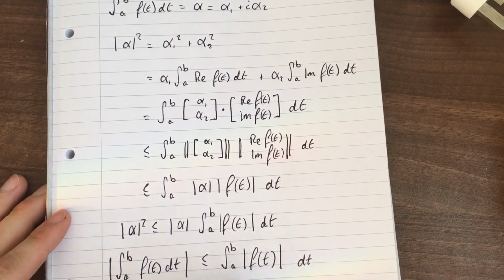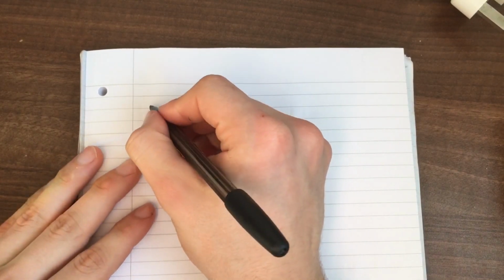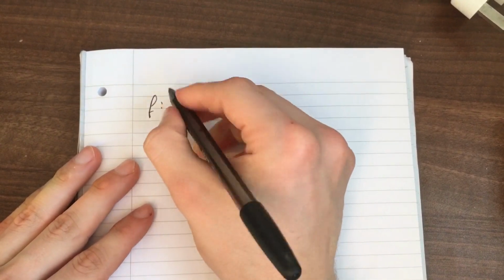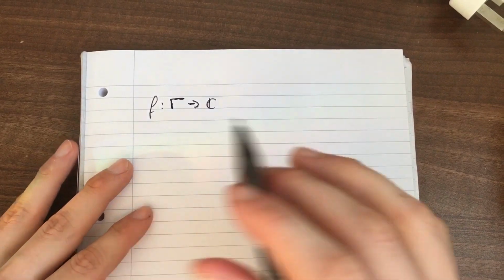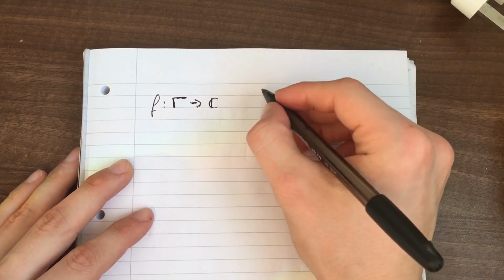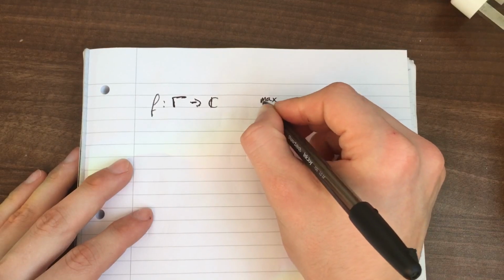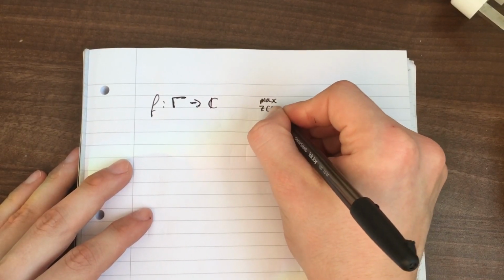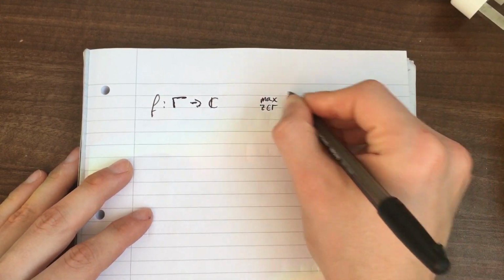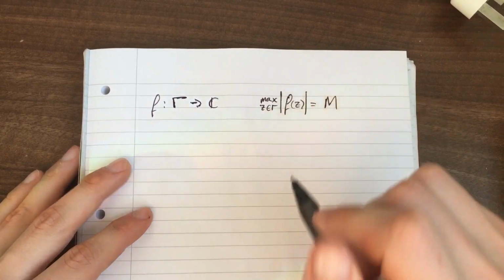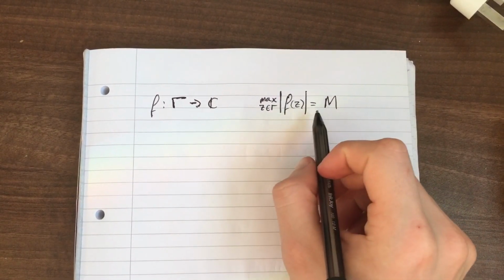Okay, so armed with this knowledge, we can go on to do the ML inequality itself, which will be quite a bit easier now. So what does the ML inequality state? If we have some function f that goes from a contour gamma to the complex numbers, and this is a bounded function, so for any z on your contour, the maximum of the absolute value of f of z is M. So this is a bounded function. The absolute value of f of z is always less than or equal to M.